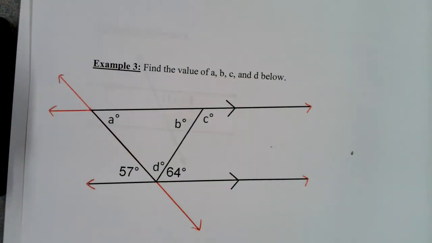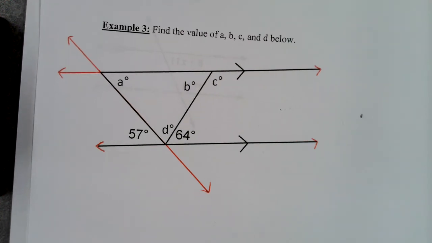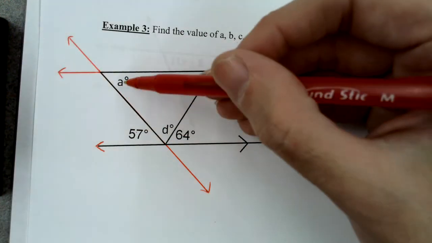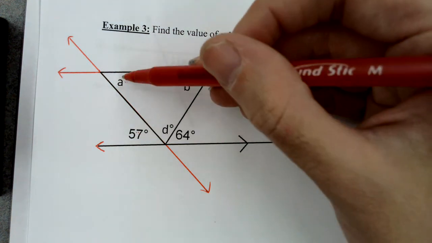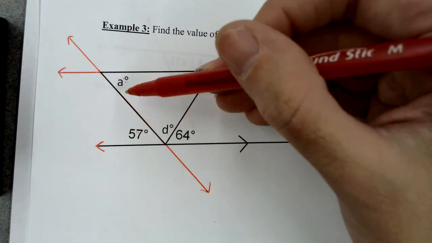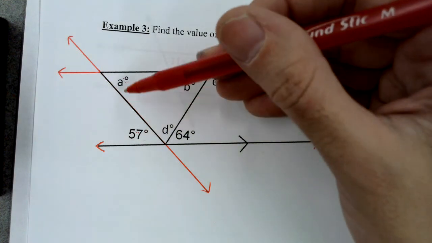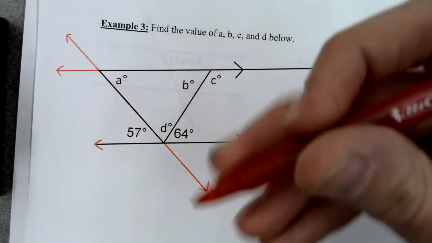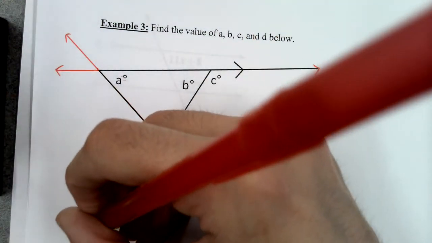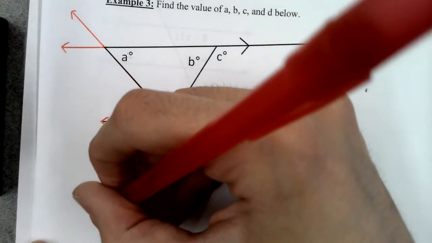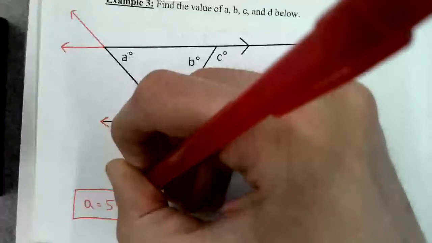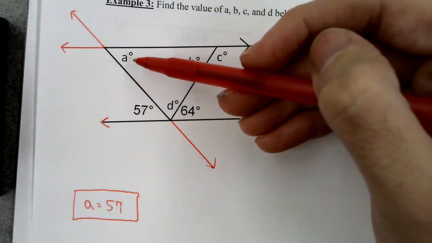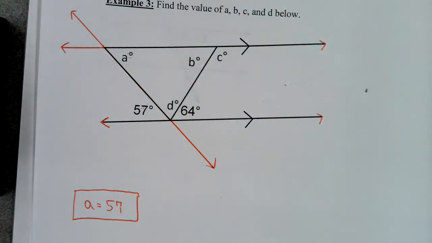Let's start by finding A. Okay, so look at A and this angle. What kinds of angles are these? These are alternate interior angles, so they are congruent. So A equals 57. Now notice how I'm going to write that. Since A is on the inside, and it's a variable, I can just say A equals 57 and write it like that.